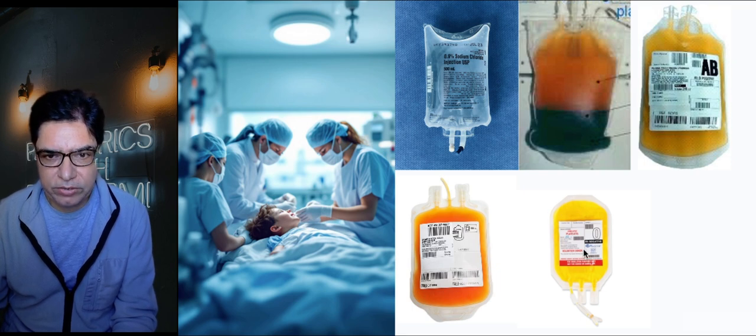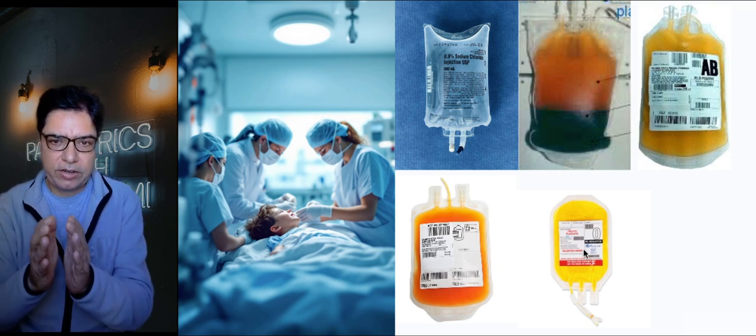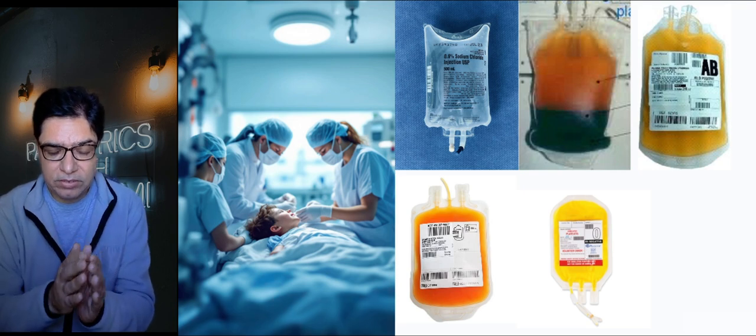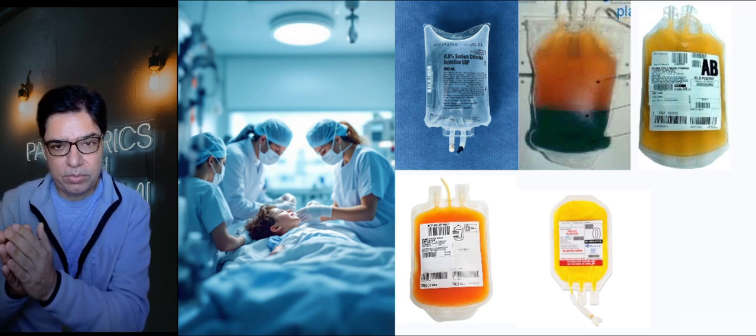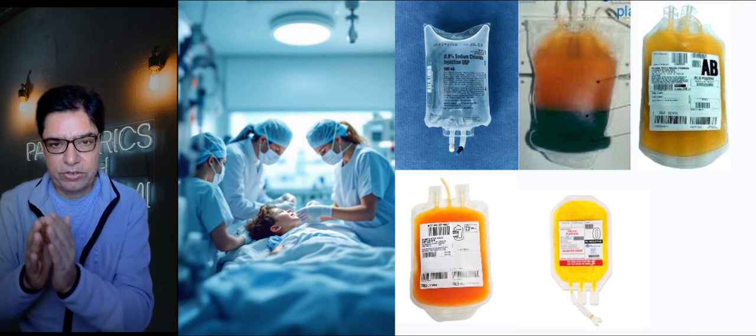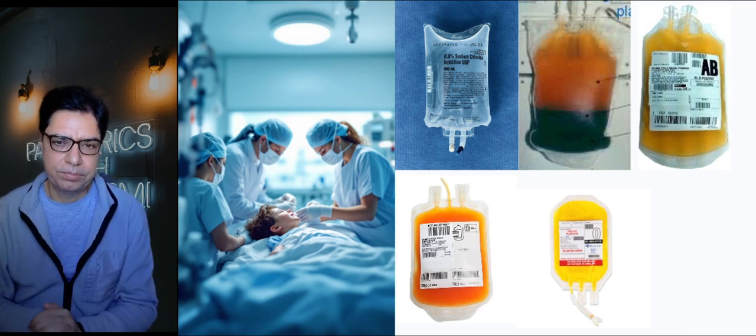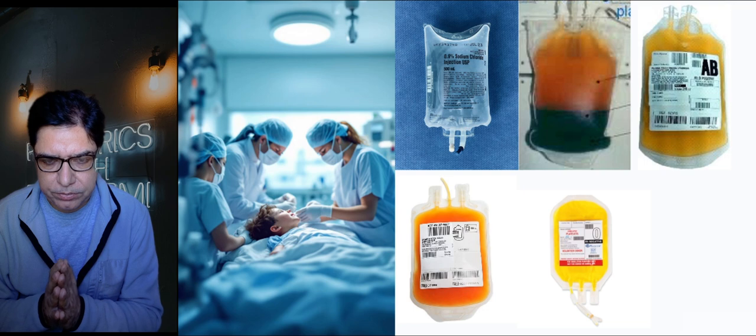This is the platelets. So you can extract red blood cells. We call them packed red blood cells. You can extract plasma. You can extract cryo, and you can extract platelets from the blood and give them separately.